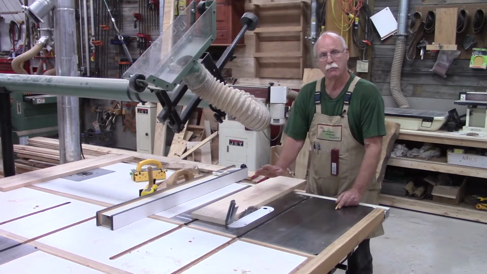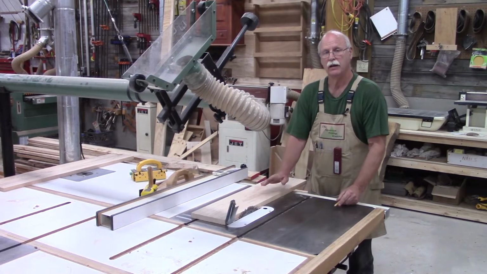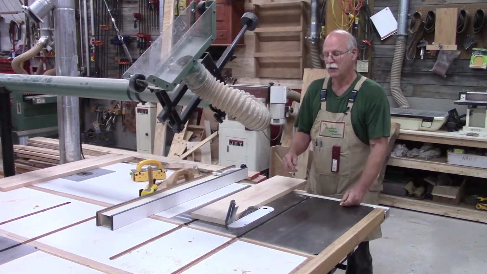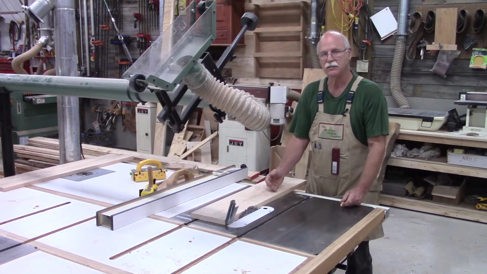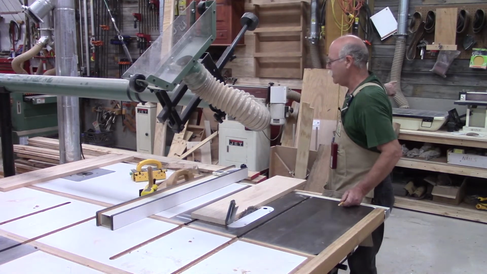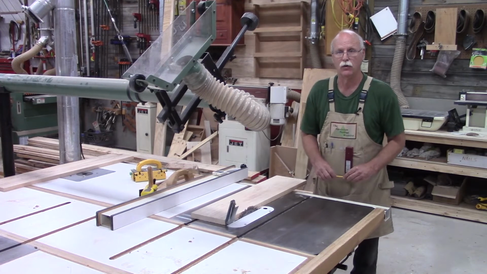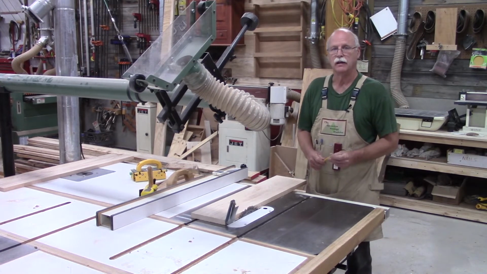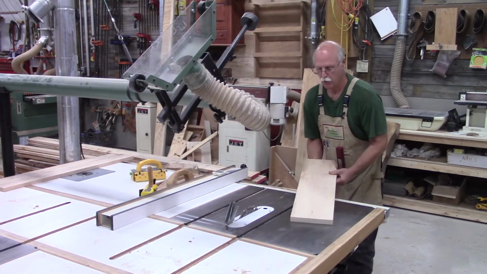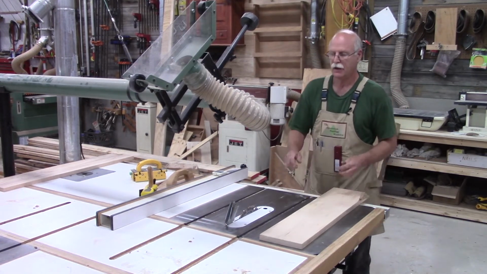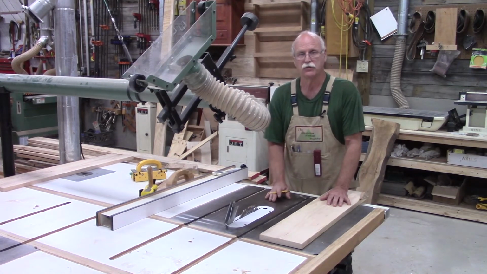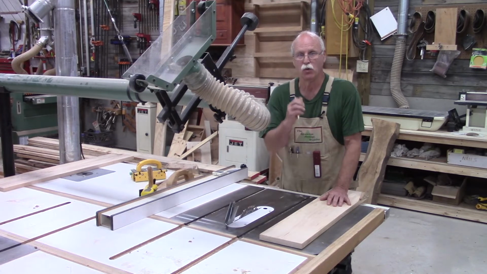Now we need to know the amount of the force generated. Many of you have experienced or seen kickback, and you know that it occurs extremely fast, and there's a lot of force to propel this board a long ways back. So the generated force is very significant. So now as an operator, when I go to rip this board, I need to apply the pressure or the force that will allow me to rip this board.